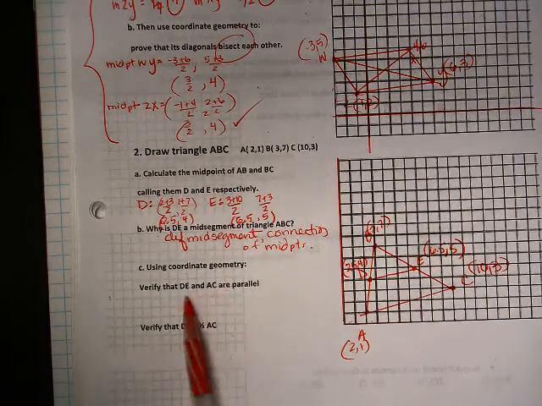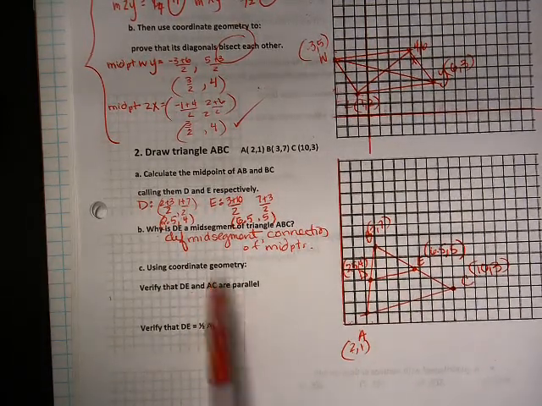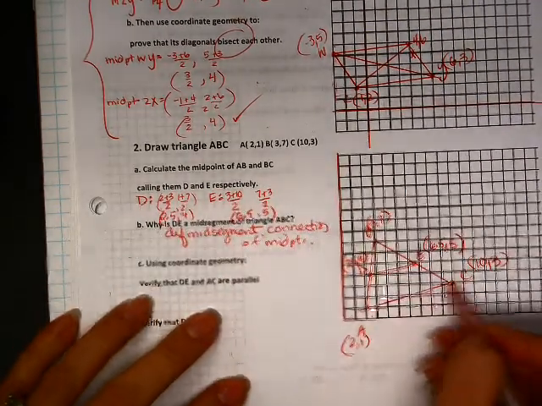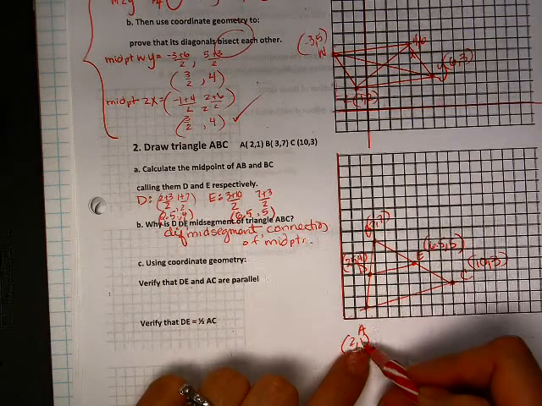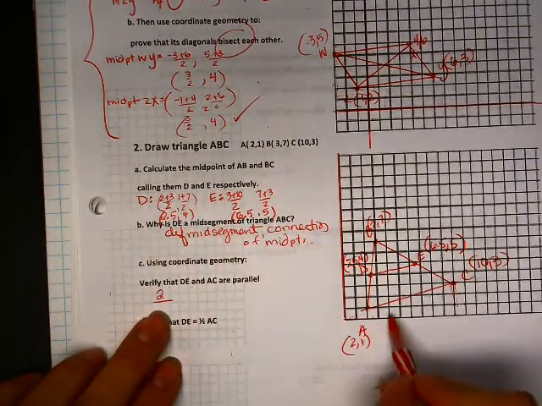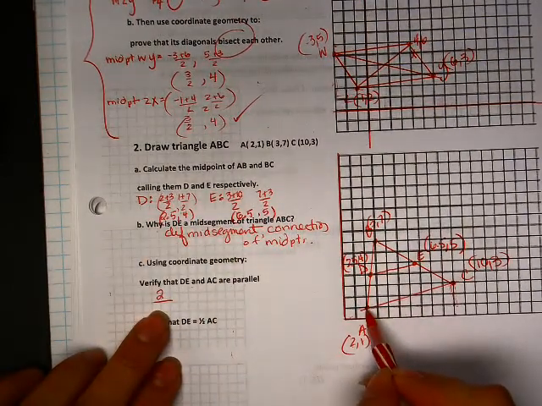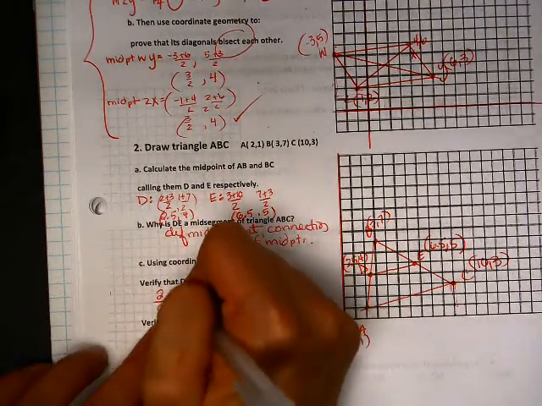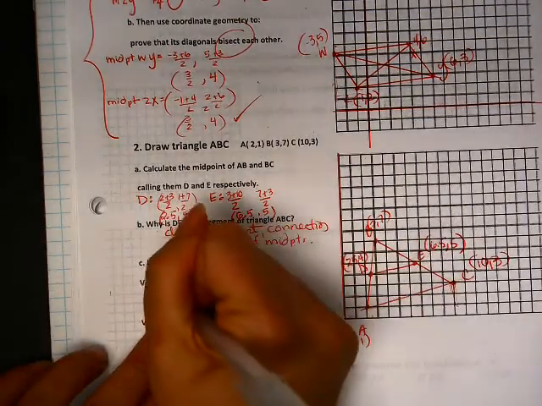So to provide evidence that they're parallel means that we have to talk about their slope since it's on a grid. That's using coordinates. So I'm going to use the slope of this one, which is a rise of 2, and this is a run of from 2 to 10, so run of 8. So 1/4 is the slope of AC.